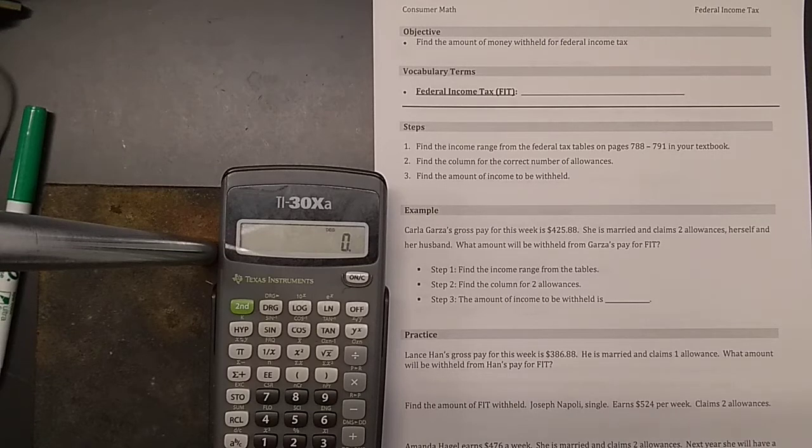Okay, hello everyone, and welcome to our first video for Unit 2. Unit 2 is going to be focused on net income. The first unit that we did was focused on gross income. This is the money that the company, whoever you're working for, pays you. However, as you probably know, you don't see all of that money. Not all of that money makes it to you. You have to pay taxes on some of that money. So when we talk about net income, we're talking about gross income minus whatever you have to pay in taxes.